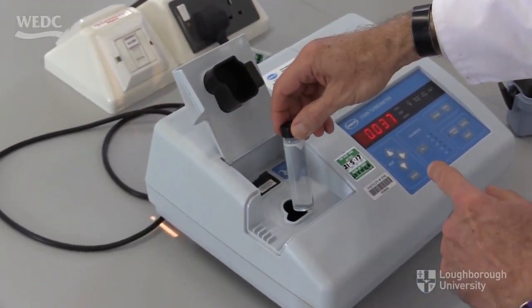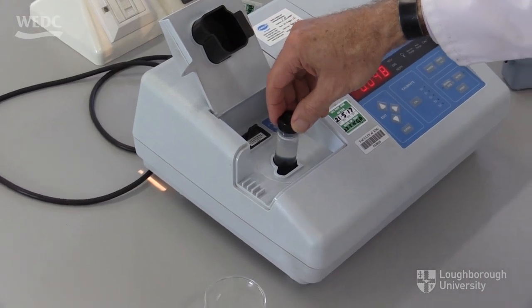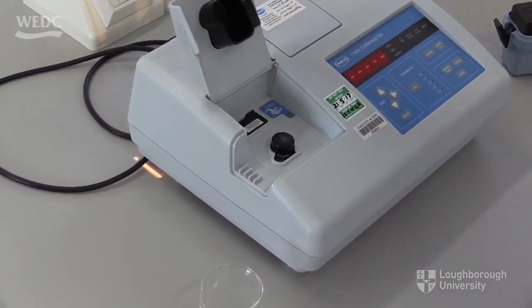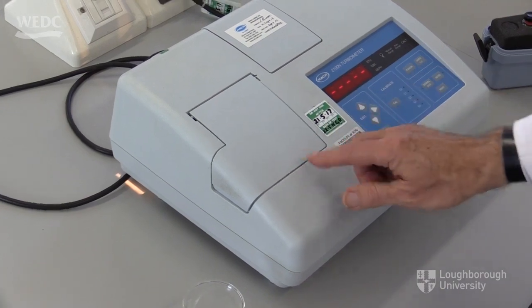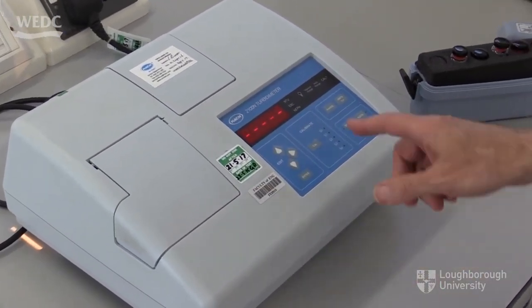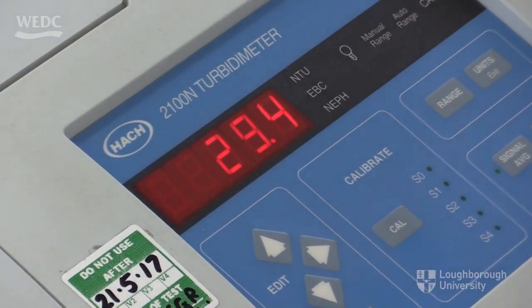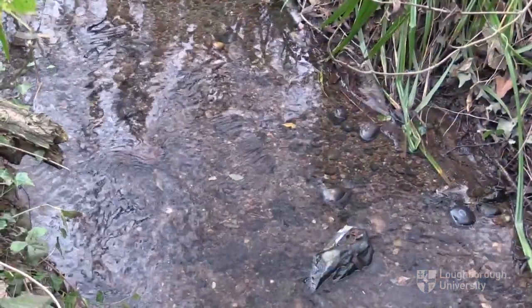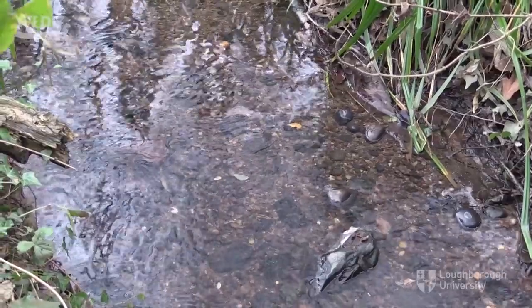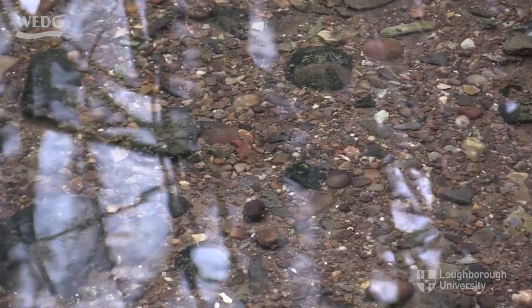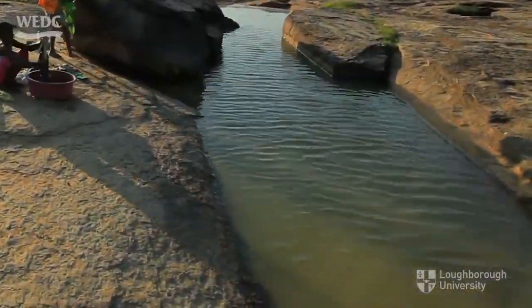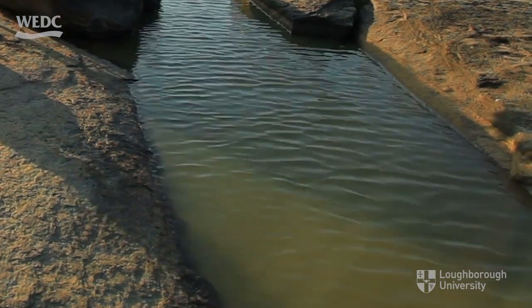Opening the lid of the turbidity meter, place the sample tube into the circular slot provided in the machine, with the white triangle still facing towards you. Close the lid and wait for the turbidity reading to appear on the display. In this example, it records a reading of 29.4 NTU, which is reasonably clear. Water with a reading less than about 30 NTU could be treated by filtration without causing too many problems. Water having a turbidity of more than about 30 NTU can cause filters to clog.